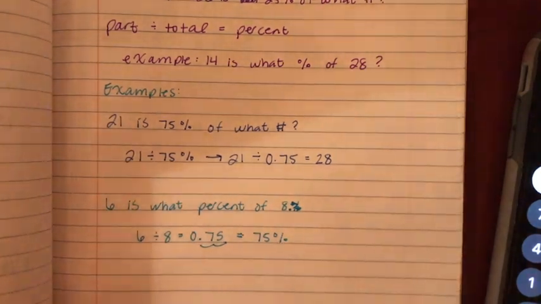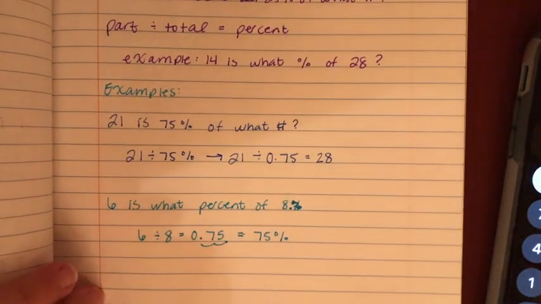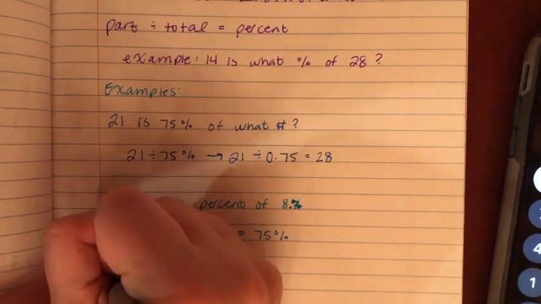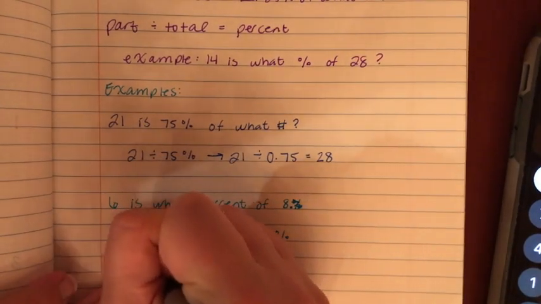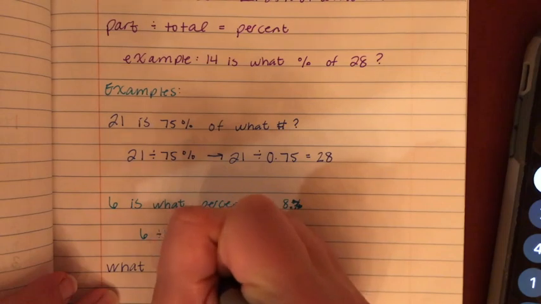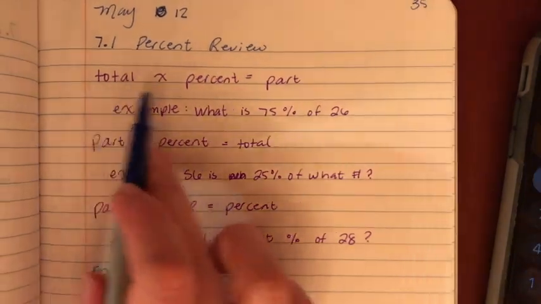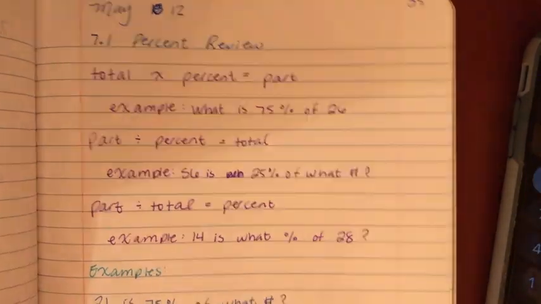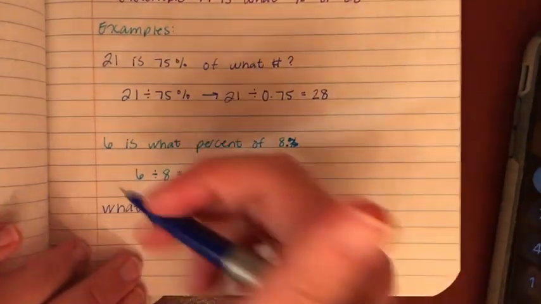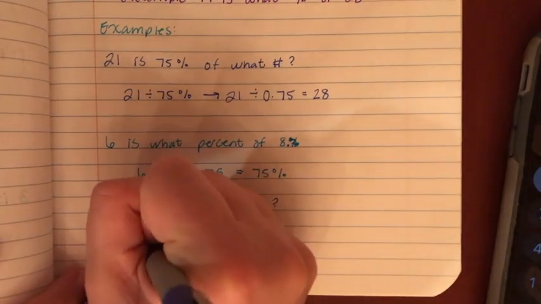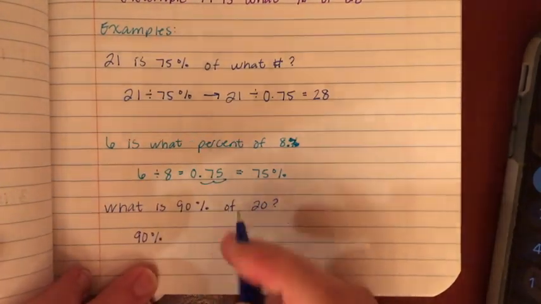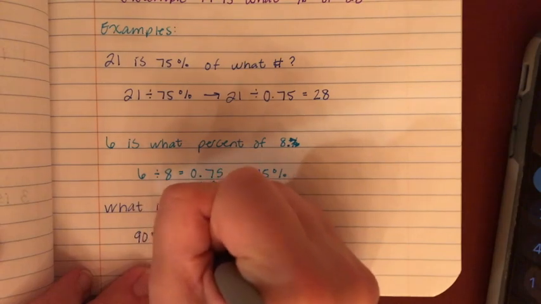So next one, what is 90% of 20? So this is going to be my original kind of problem, total times percent equals the part. So I'm going to do 90%, and of always means multiply, times 20.